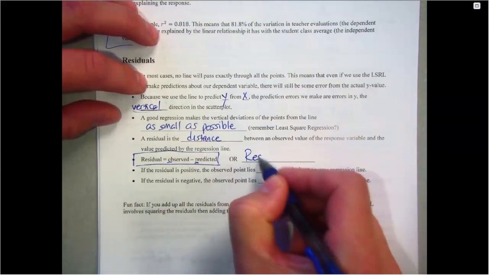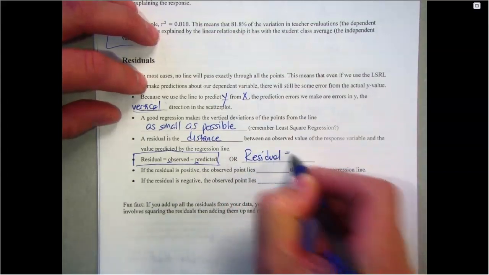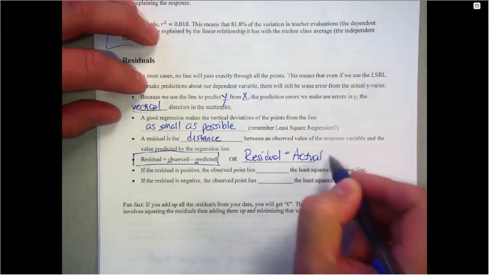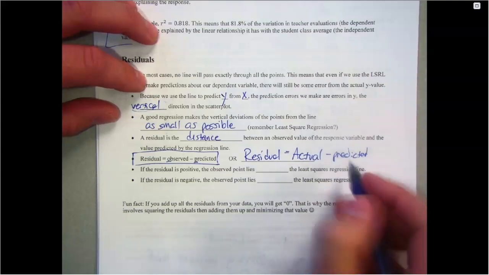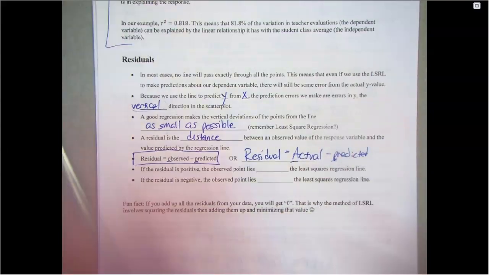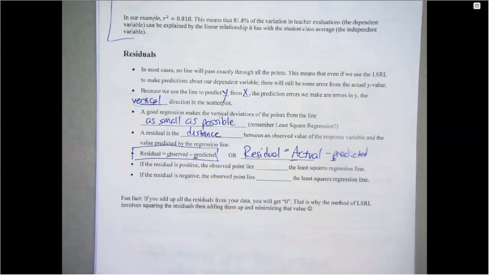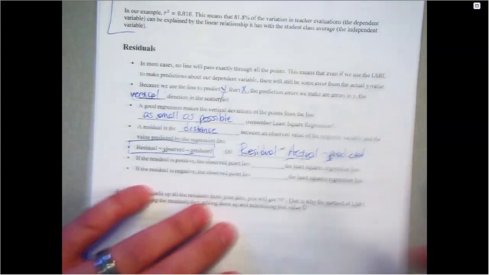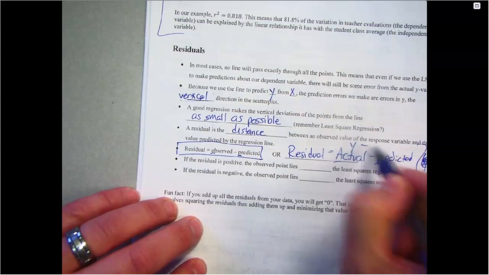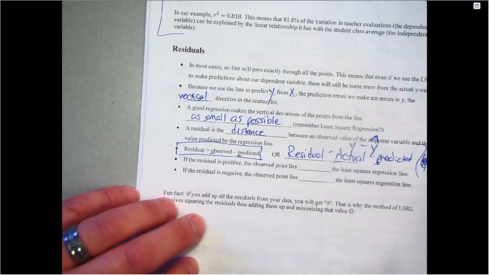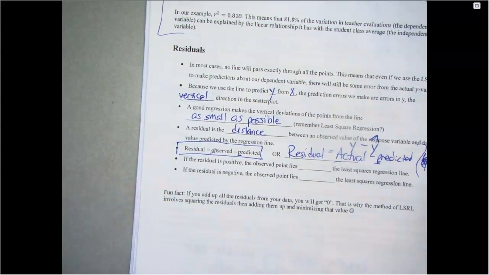I have always taught it as you're in AP calculus, so it's the actual minus the predicted. Or did I say calculus? AP statistics. So AP in that order. Or you might remember residuals are by OP, so observed minus predicted. It's also y minus y hat, if you're into symbols to remember.